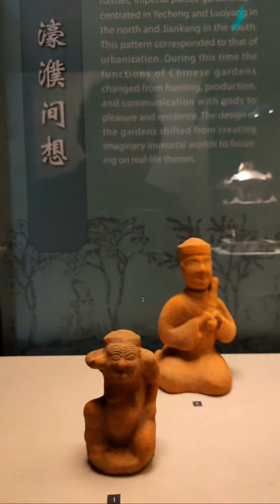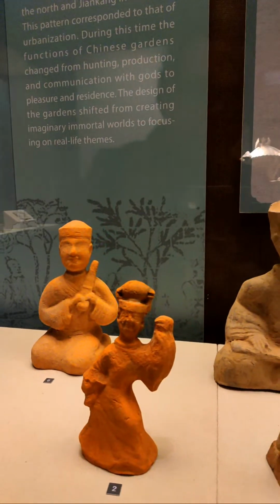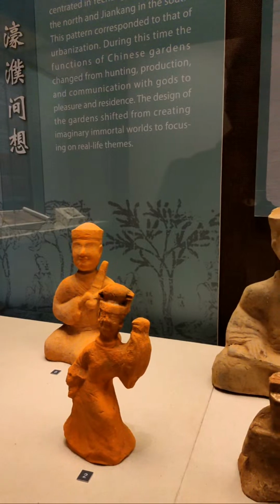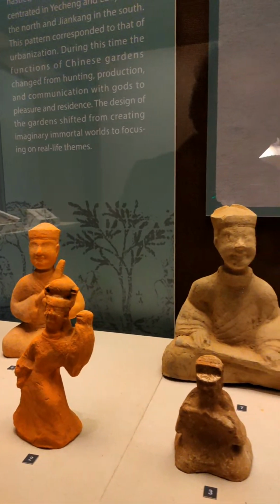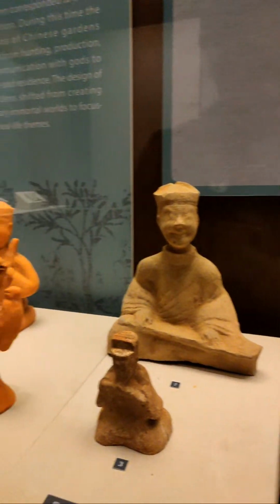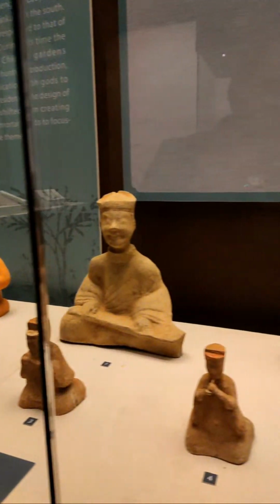These are some ancient figures of poultry. That's all buried in the tomb because of the tomb owner. He wanted to enjoy the same life as when he was alive. So those people are the performers for his entertainment.